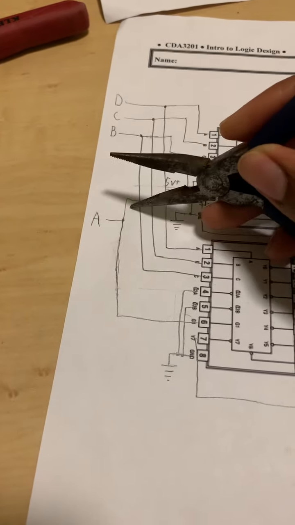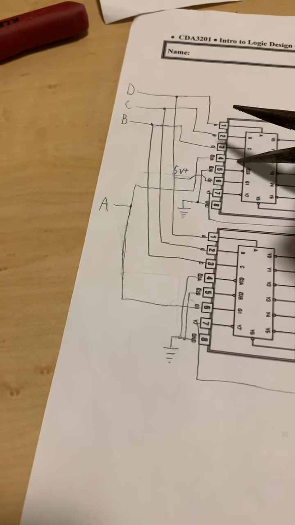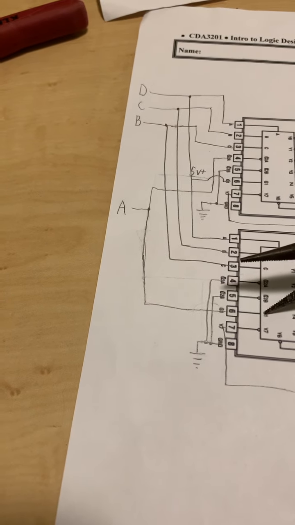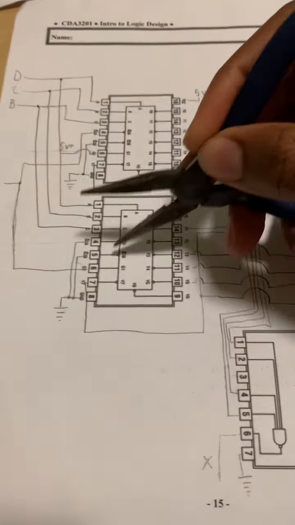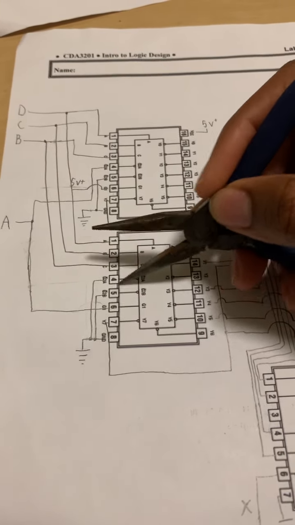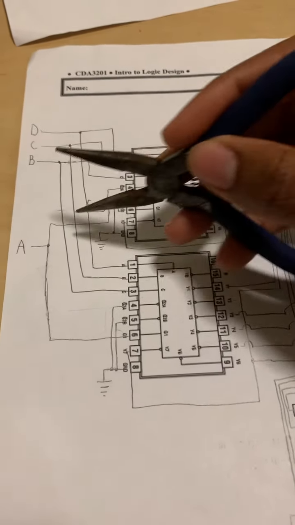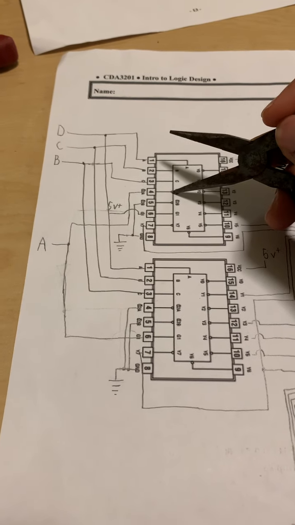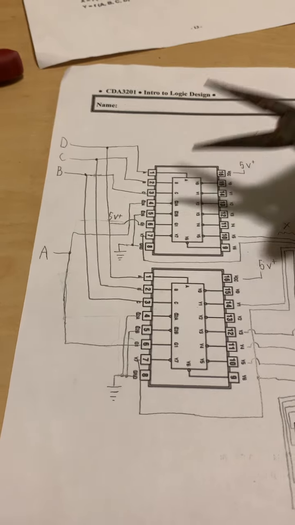When A was high, this would turn off because this takes low values. And then when this is high, however, this would turn on, so that would enable this one to work. So only this decoder would work. However, when A is off, this would be off, causing this enabler to not allow this decoder to turn on. But when this is off, that would create a low value, which would then in turn allow the decoder to work.